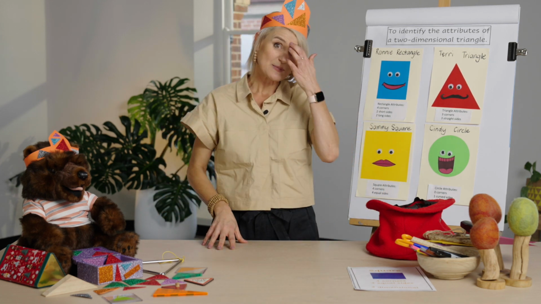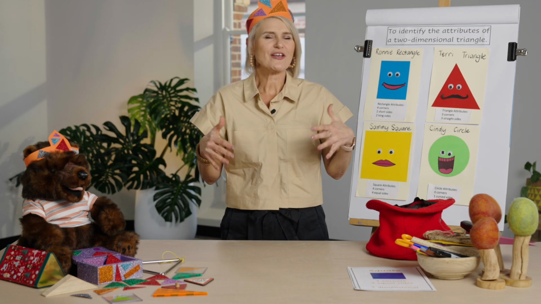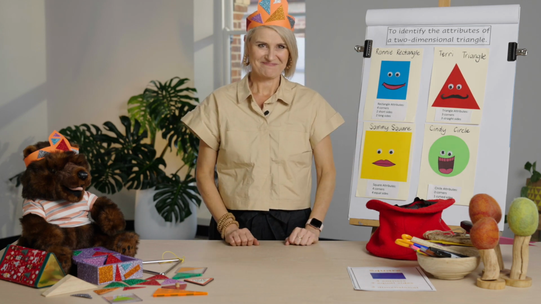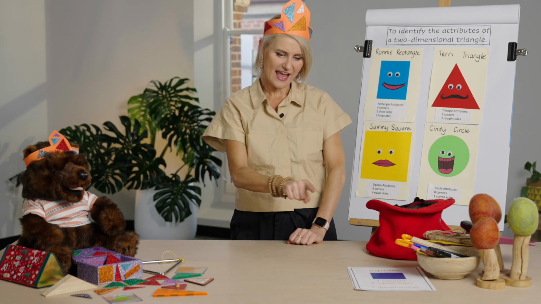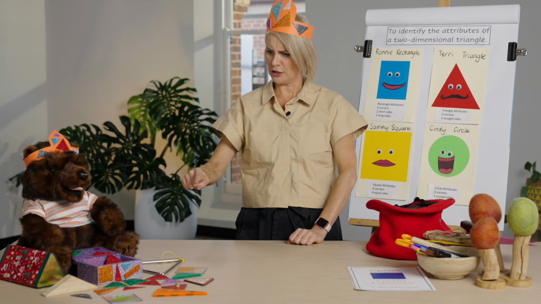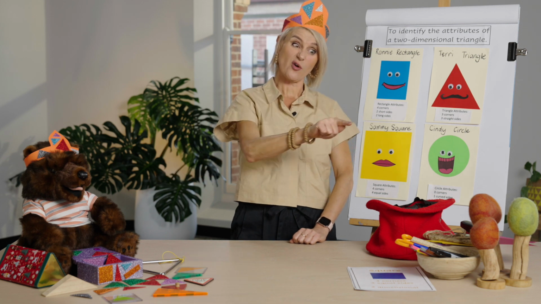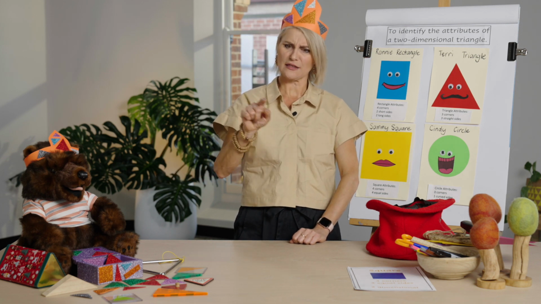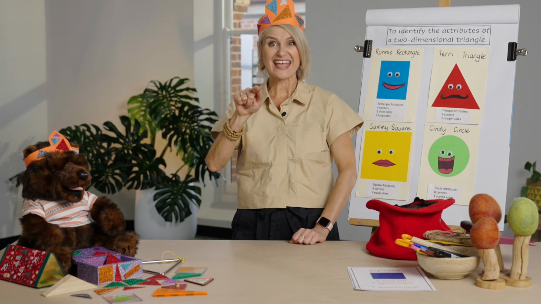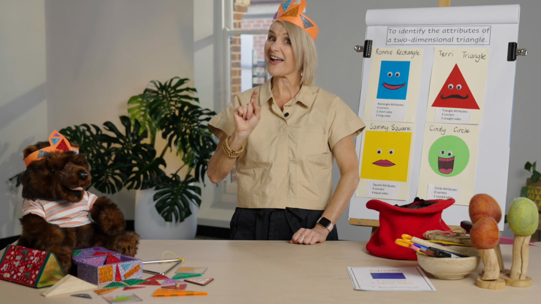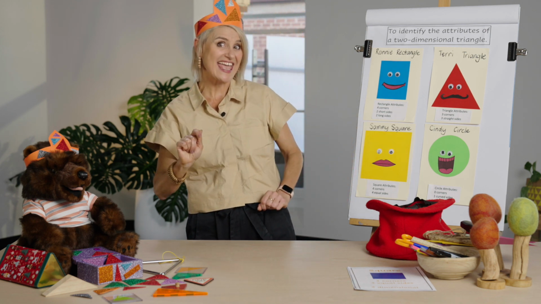Should we sing our shape song today, focusing on triangles? Are you ready? Put a triangle over here and a triangle over there. A triangle down here and a triangle over there. Lots and lots of triangles in the air, everywhere. It's a triangle kind of day.